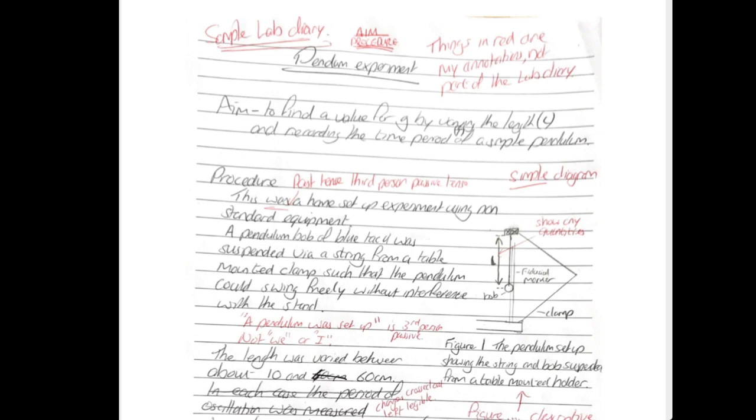So to begin with, we just want an aim. It doesn't have to be anything complicated, but I want to know what you are trying to find and how you are trying to find it. It's not an abstract, it's not a full abstract. But in this example, we want to find g, acceleration due to free fall, by recording the time periods and lengths of a simple pendulum. So it gives me an idea of the method. There are lots of different ways of finding g. I need to know which one this experiment is meant to be.